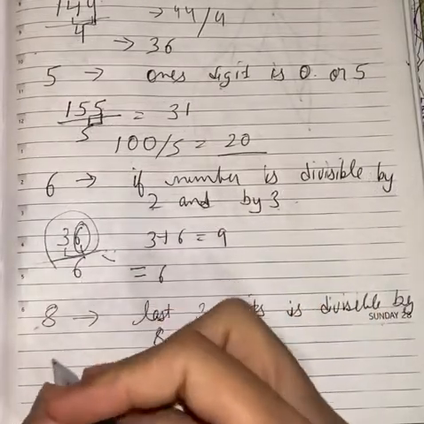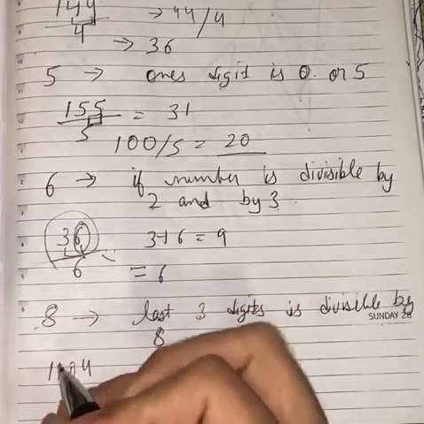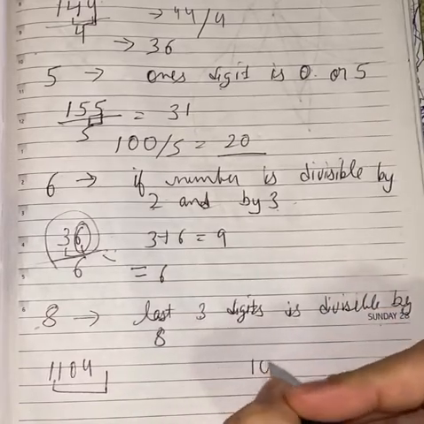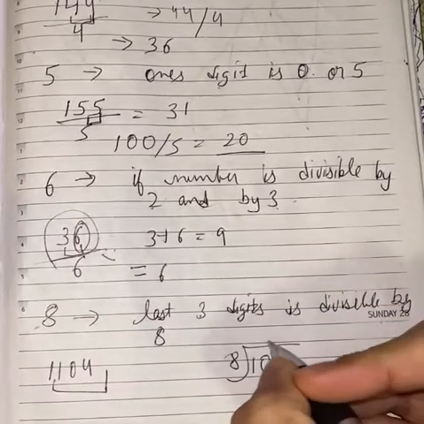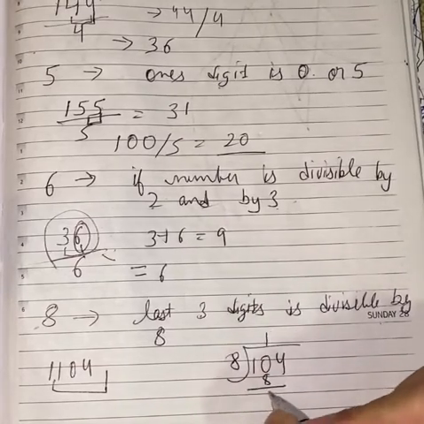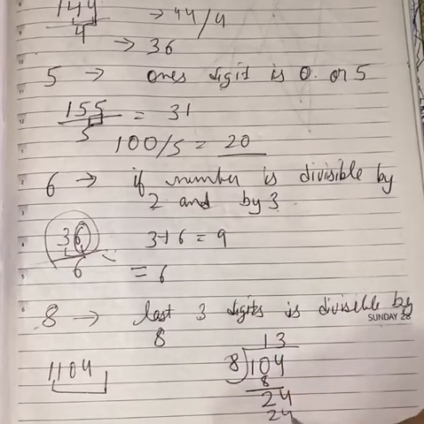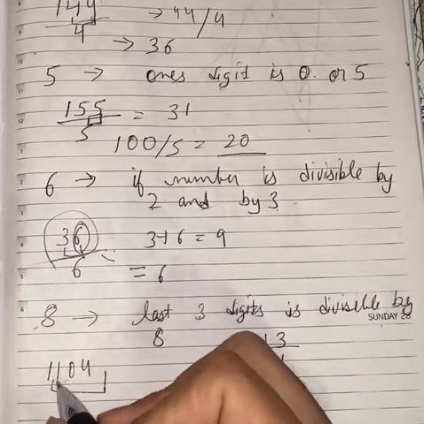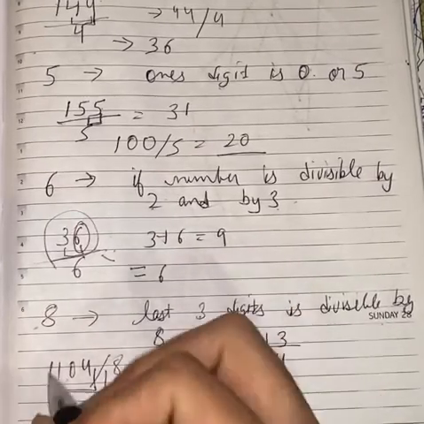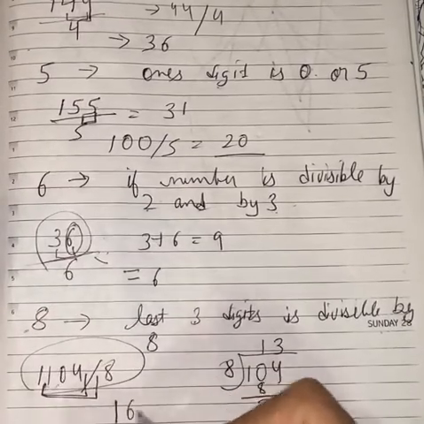Let's take an example, 1104. For this number, we have to check the last 3 digits. So we divide 104 by 8. 8 times 13 is 104. So these last three digits are divisible by 8, so the whole number is divisible by 8. The answer for this number is 168.